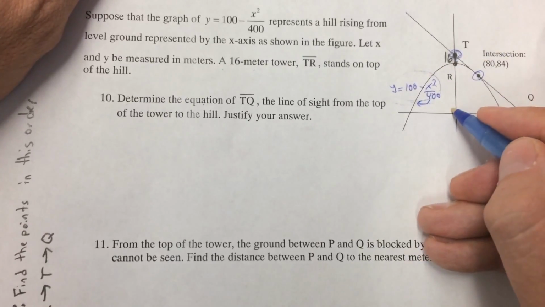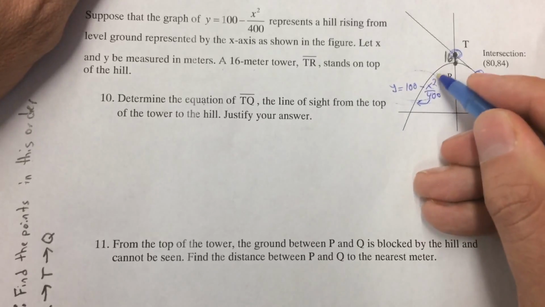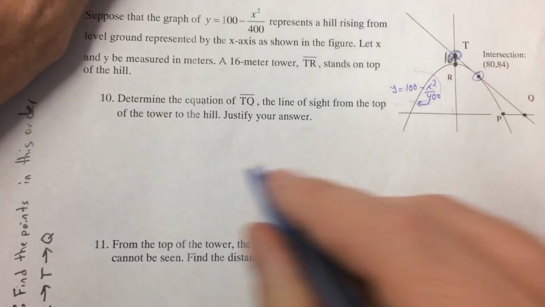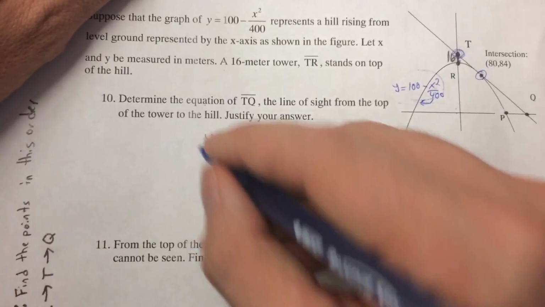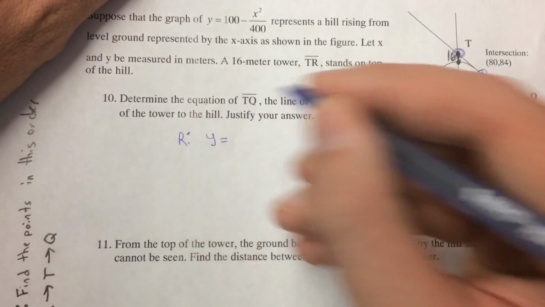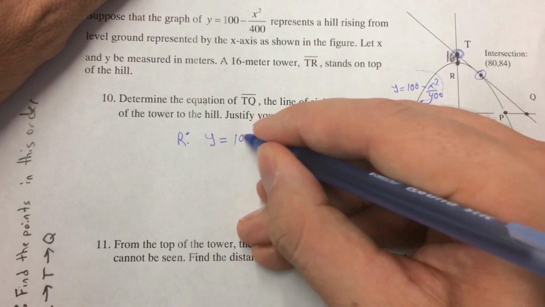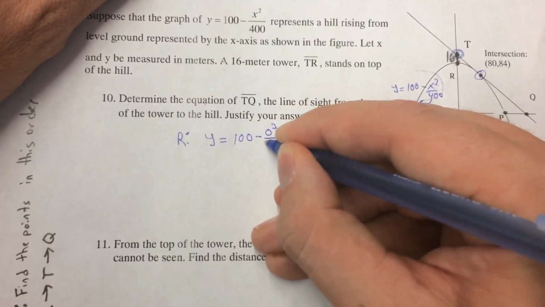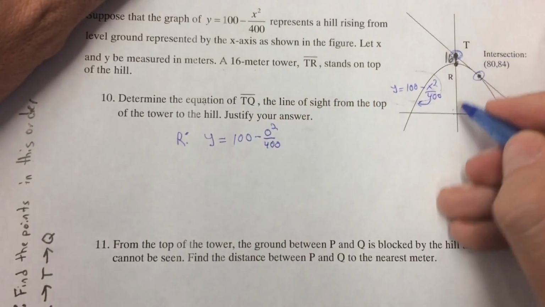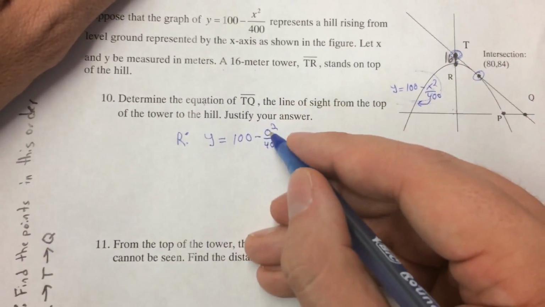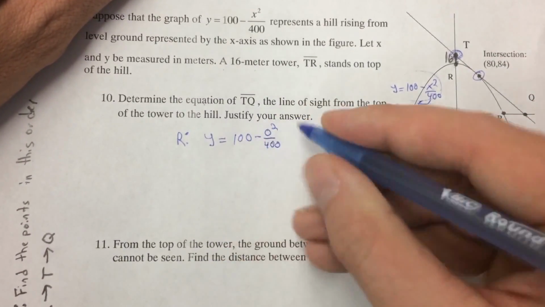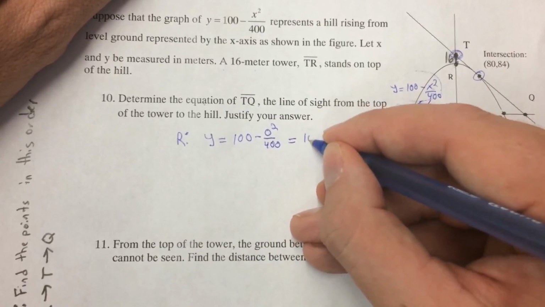So if we know the x value is 0, we can use this function that it's on to find the y value. So the y value for point R will be 100 minus 0 squared over 400, because when x is 0, this function tells us where the y value is. So 0 over 400 is 0, 100 minus 0 is 100.